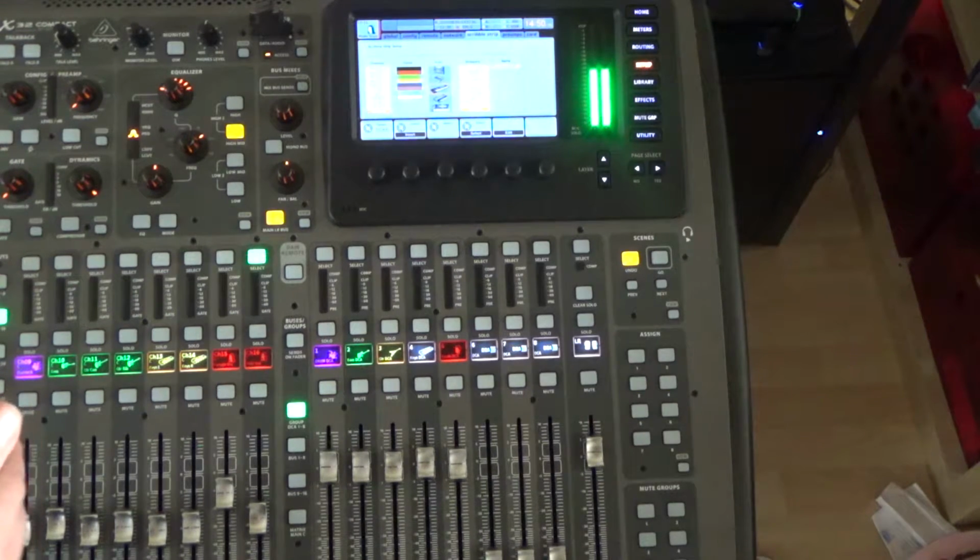And that was the bass balance that we had.